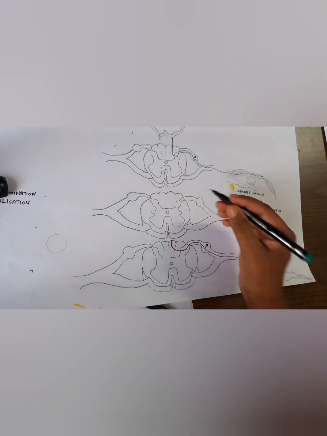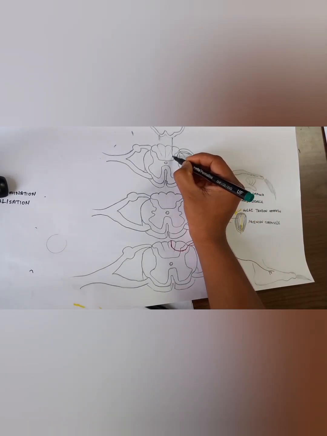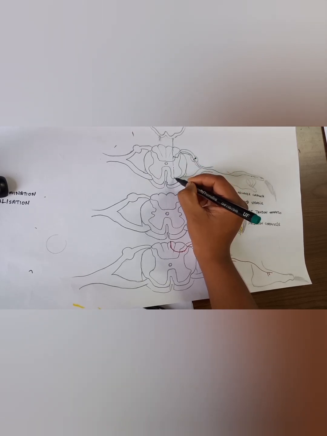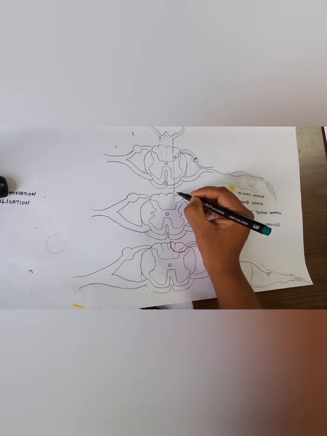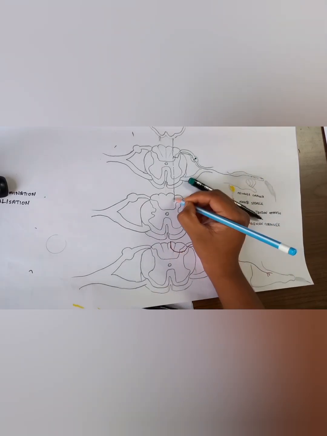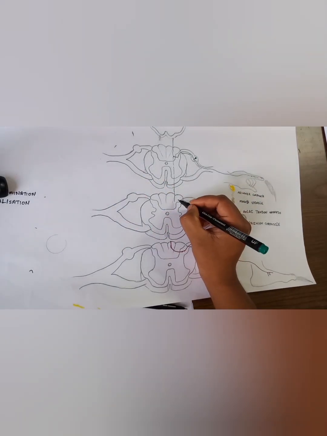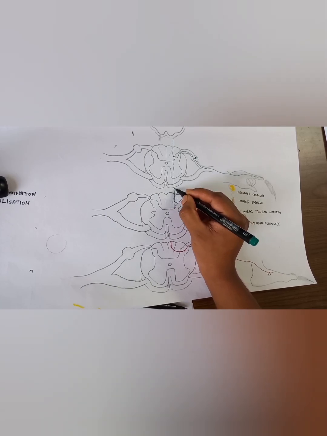Here the story starts. After entering the spinal cord at the dorsal horn, the central process directly passes to the posterior white column. Here, the central process divides into a long ascending branch and a short descending branch.